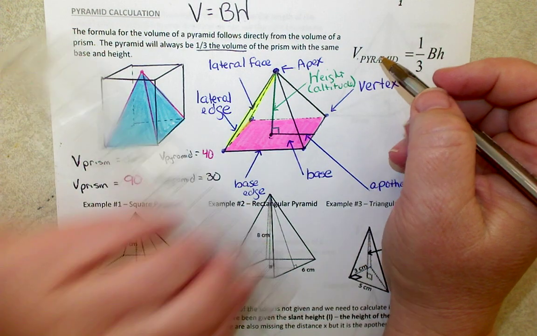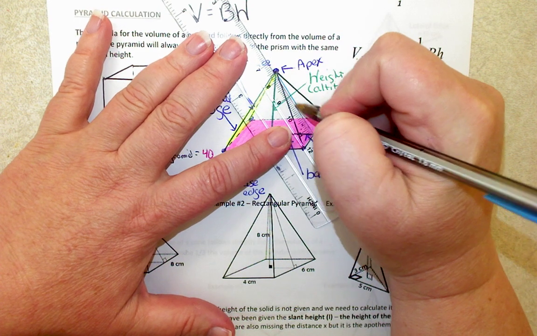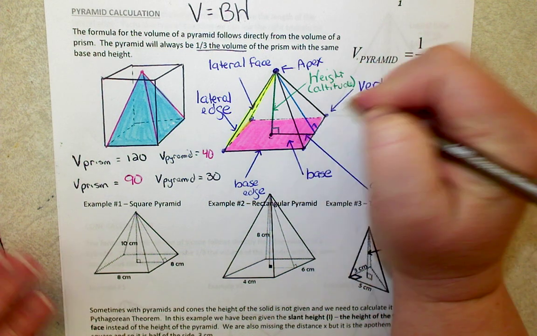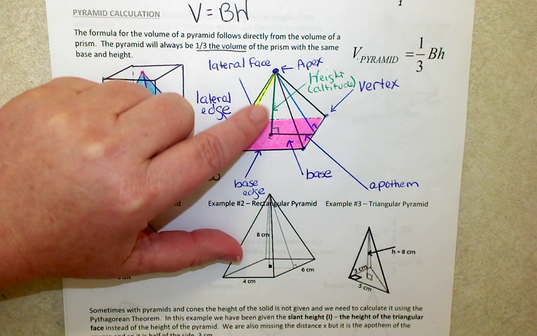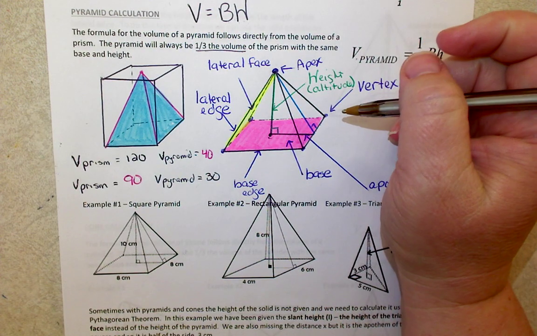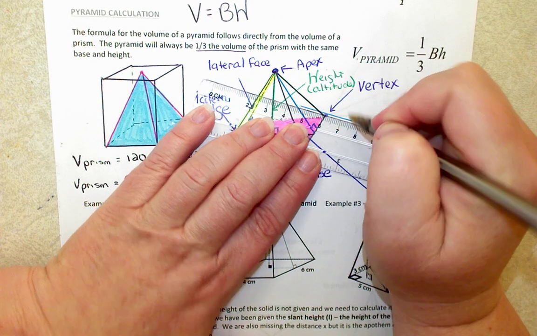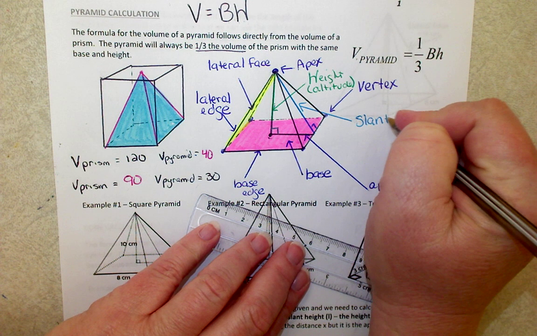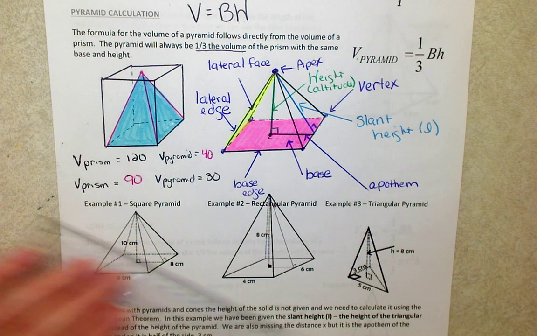All right, our next one is going to be the segment that connects the apex to the midpoint of the side of a lateral face. Notice this is an altitude because it's perpendicular, but it's not a vertical altitude because it's not going up and down. It's kind of on the lateral face, it's slanted. So that altitude of the lateral face, since it is slanted, is called a slant height. And you'll see that represented by the letter lowercase l.